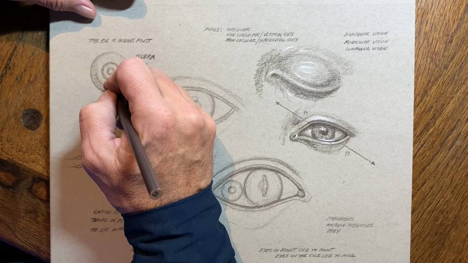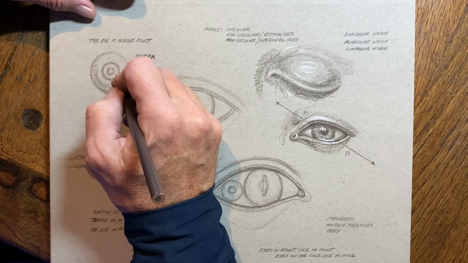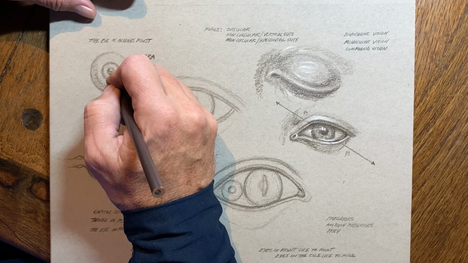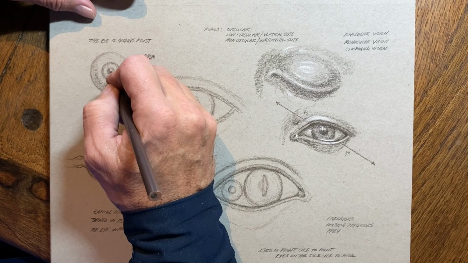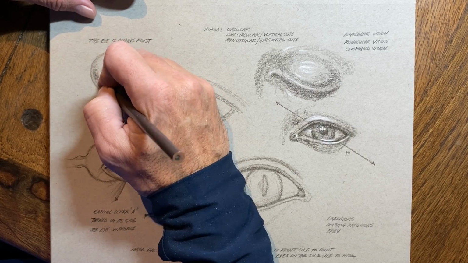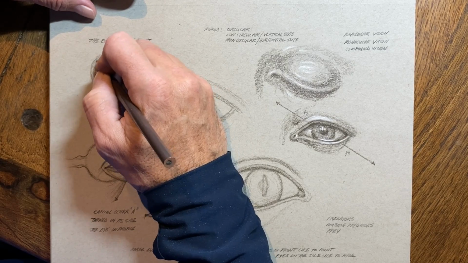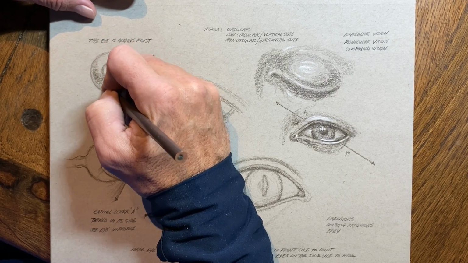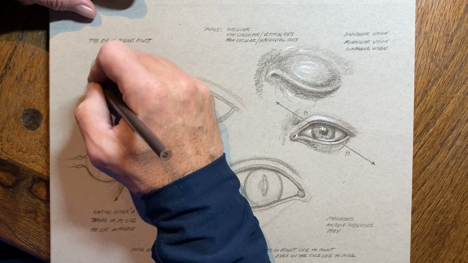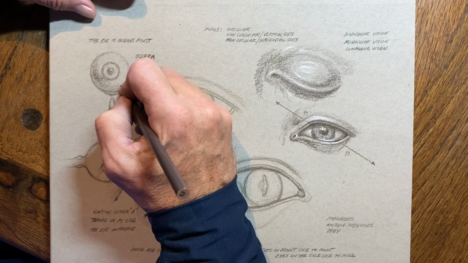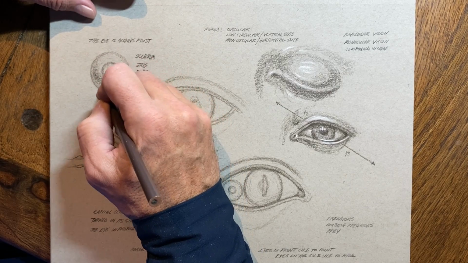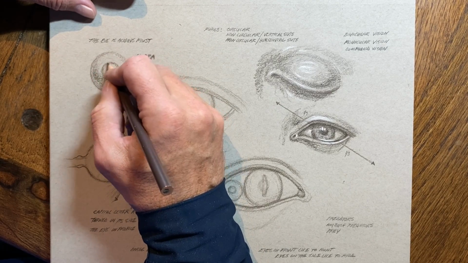This would have a little bit of a tone here, and this would be darker in here. And we'll have the core shadow come through here, and everything underneath is reflected light. So remember, all this white portion is known as the sclera. This portion in here is the iris.